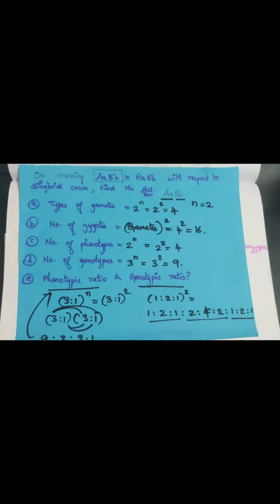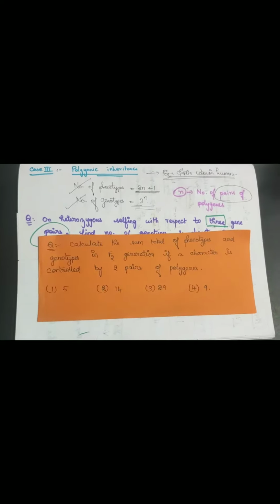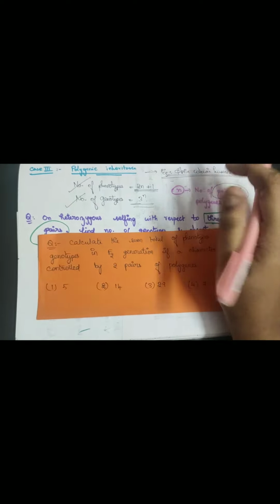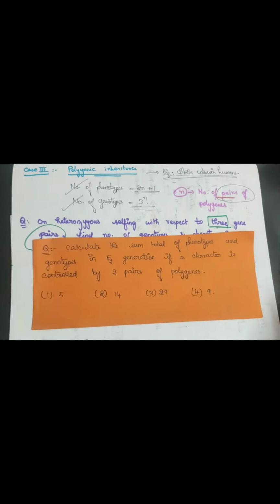See how easily we have solved this big problem. Like this only they used to ask questions. Okay, the next question which I have given you is based on polygenic inheritance. So what is n here? You have to observe very carefully what the n value is. In the previous case it was the number of heterozygotes. Here it is not the same. Here it is the number of pairs. You have to observe this phrase, number of pairs of polygenes.